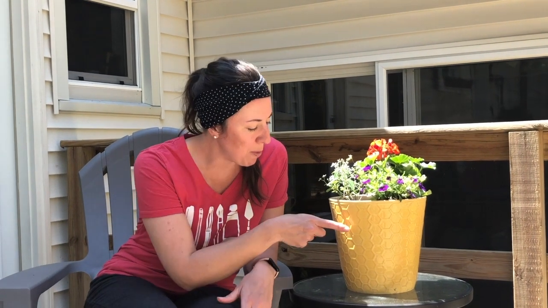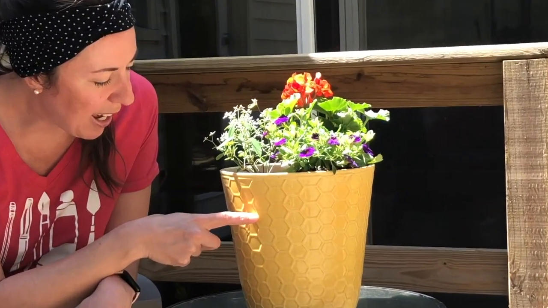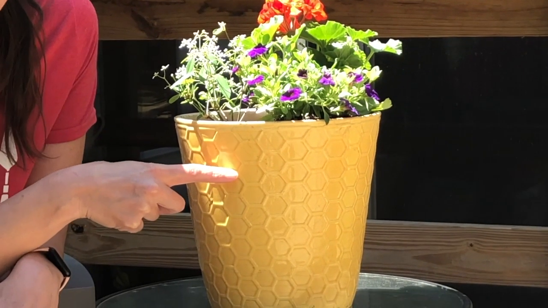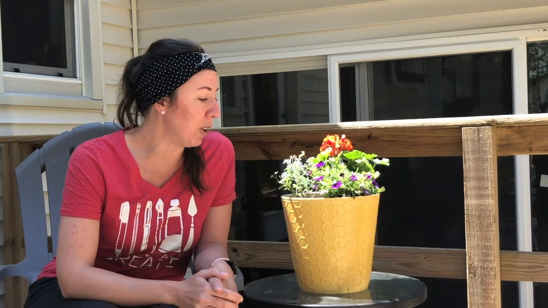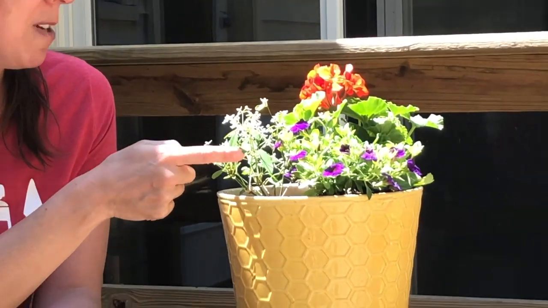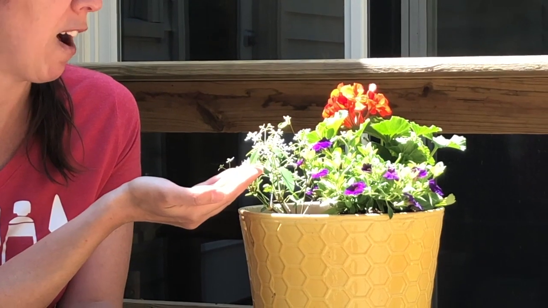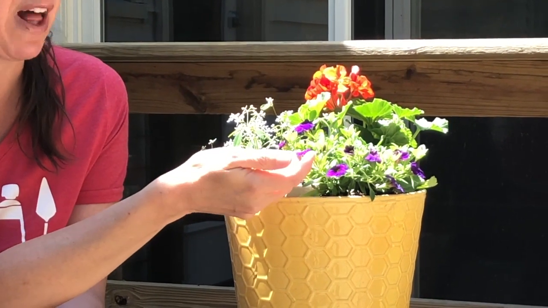An example of a geometric shape is a hexagon, and you can see that in the pattern on my pot right here. So that's an example of a geometric shape. Then we have organic shapes, which are irregular or asymmetric in appearance, and most of the shapes that are found in nature are organic. They typically don't have names, and they're usually curvy in flow. An example of an organic shape that I have is the leaves on this flower, and also the flowers themselves.